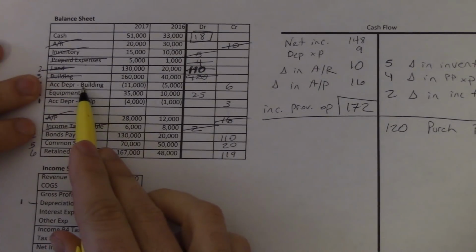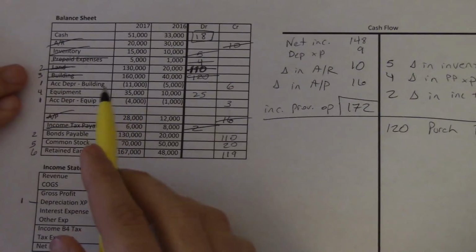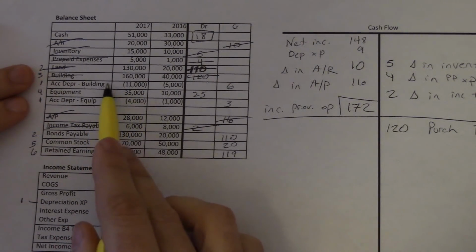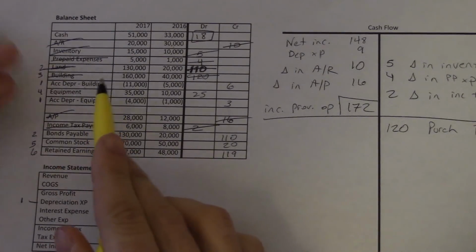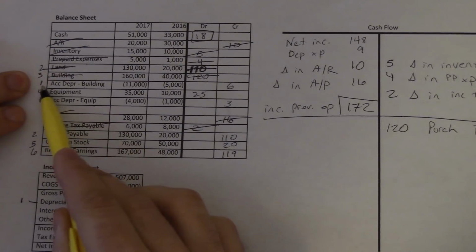Okay, accumulated depreciation. Accumulated depreciation always has something funky going on with it because it's usually associated with depreciation expense. So we've got a credit of 6, and we have a marking here for number 1.